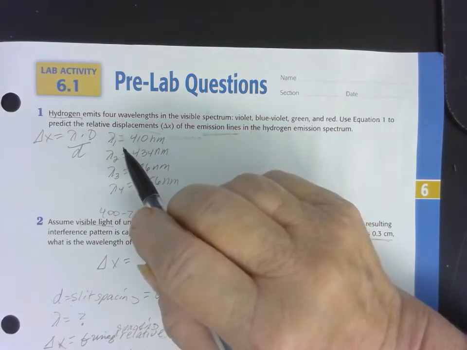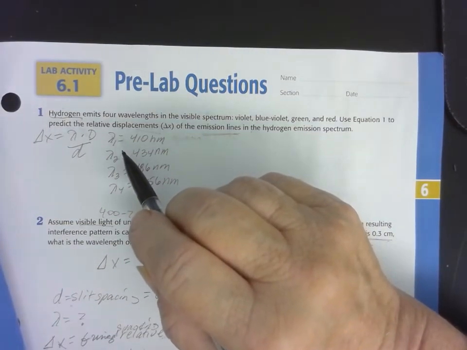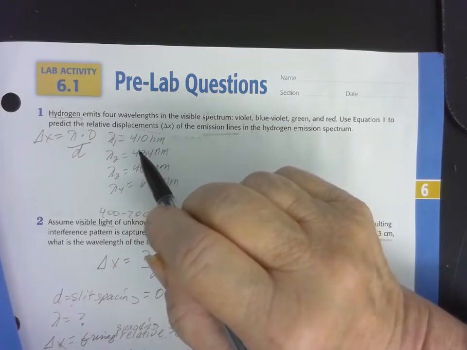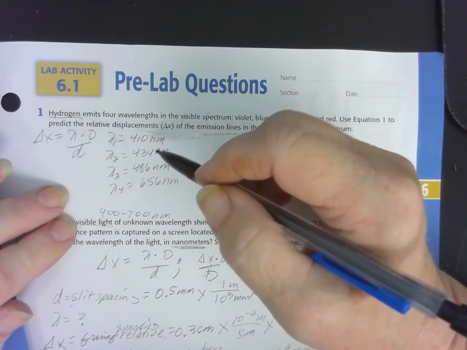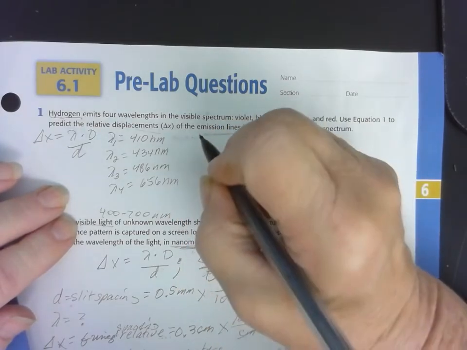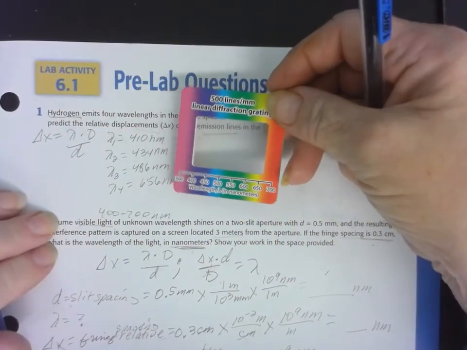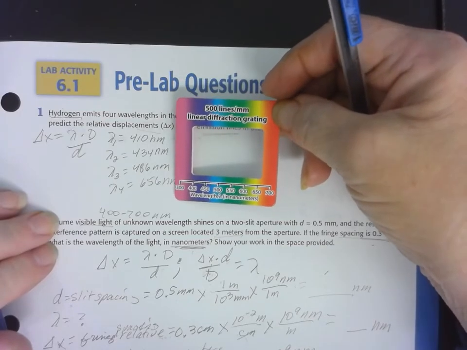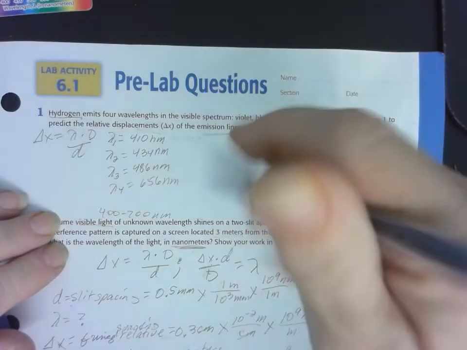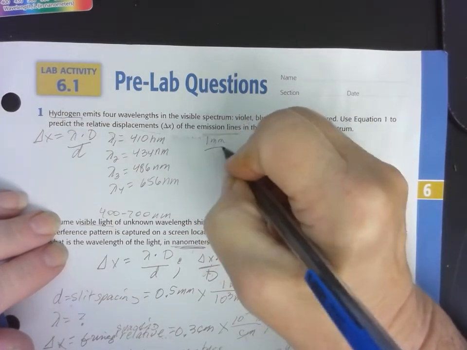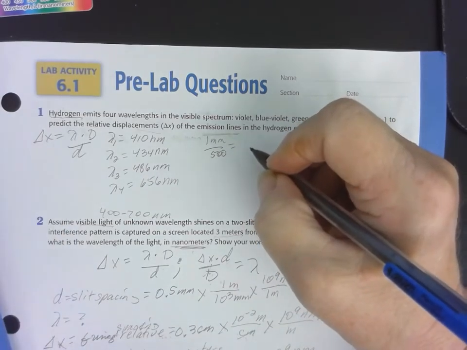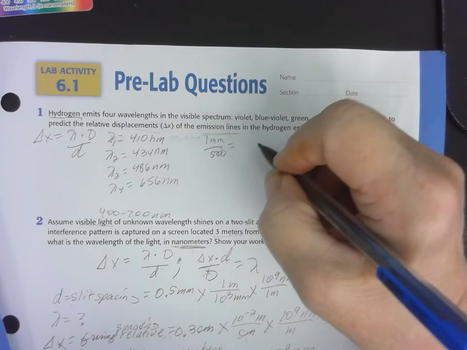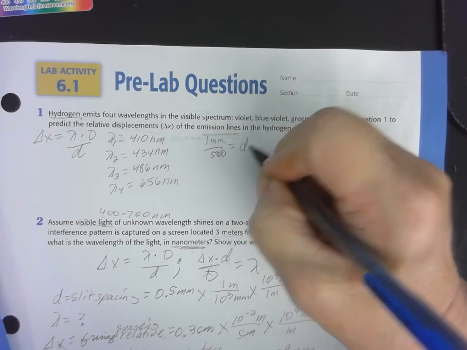Some things that it doesn't tell us, so let's assume the same numbers so that we'll all be together. It doesn't tell us what the little d is, the slit spacing. Because we're using the 500 lines per millimeter, we're going to find that particular line spacing for this problem. So 1 millimeter divided by 500 equals a certain slit spacing, and so d equals a certain number.